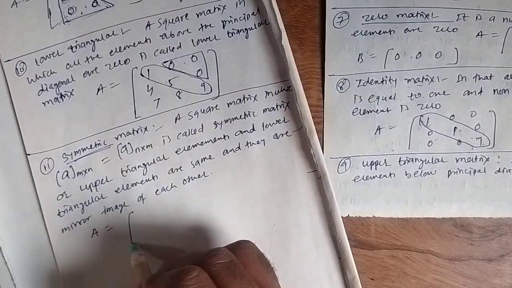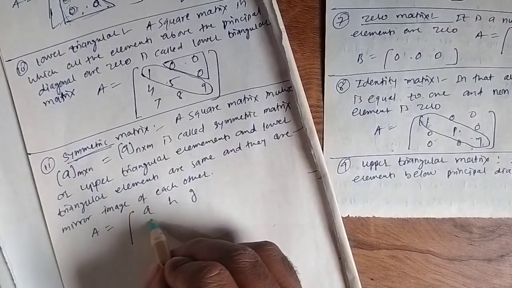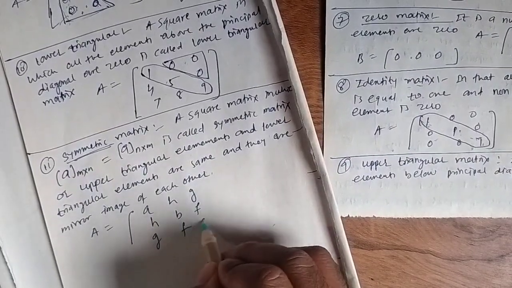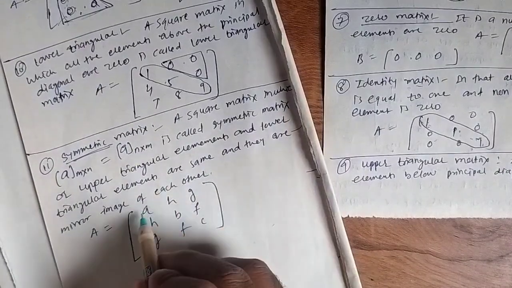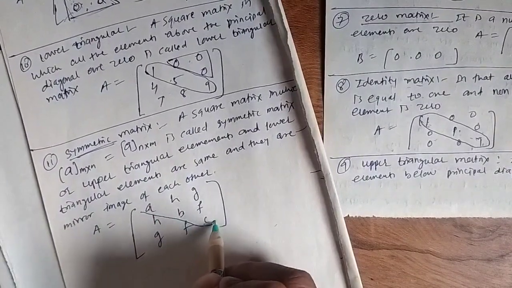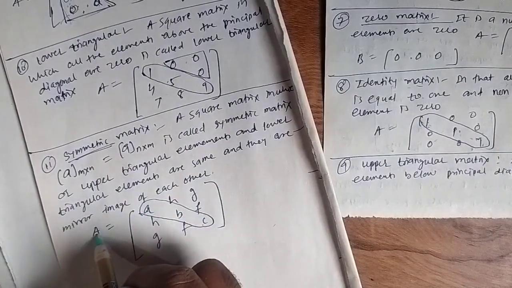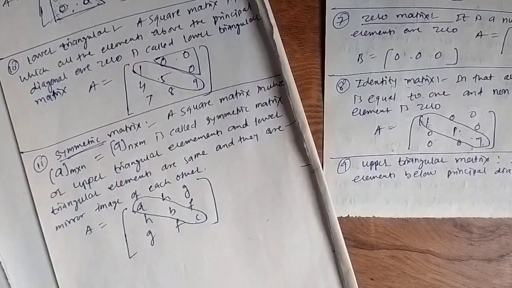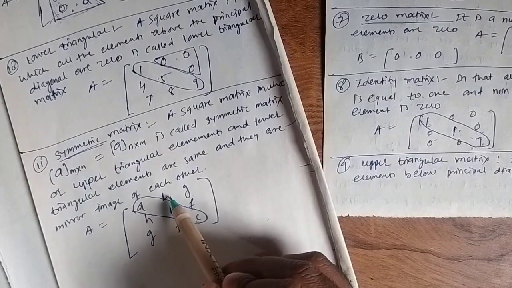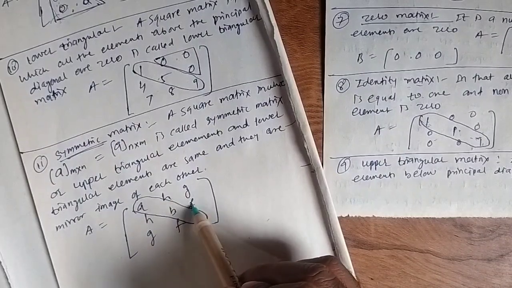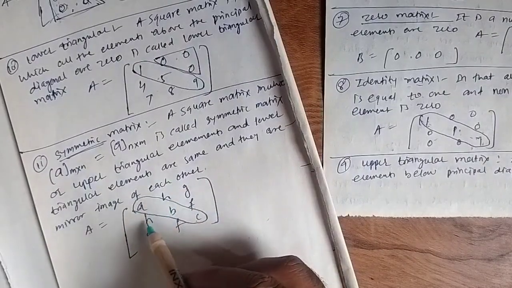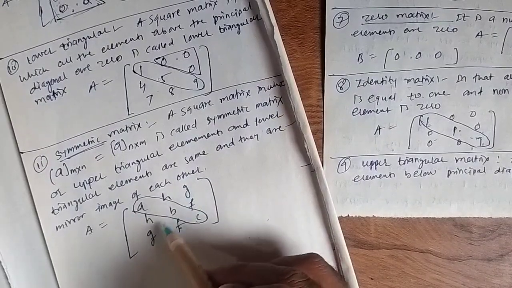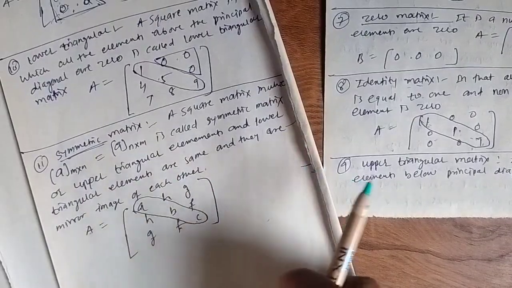Consider matrix A equal to A H G, H B F, G F C. A B C is the principal diagonal of matrix A. Now look at the upper triangular and lower triangular elements. Upper triangular elements H G F and lower triangular elements H G F are both the same and are mirror images of each other. It's called a symmetric matrix.